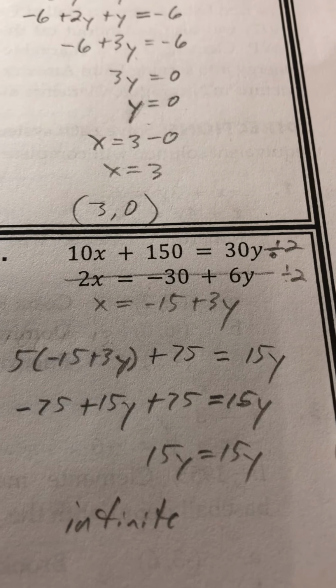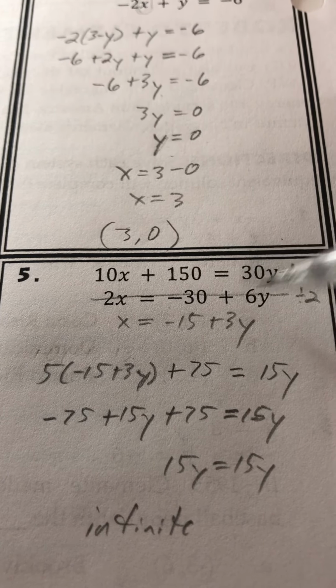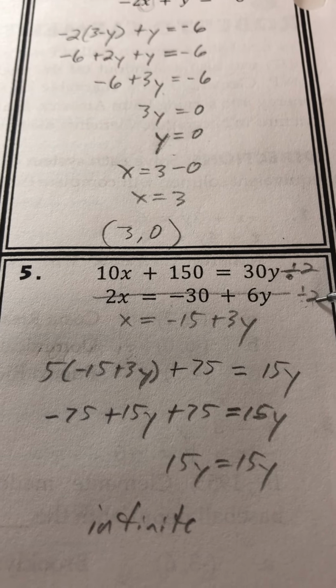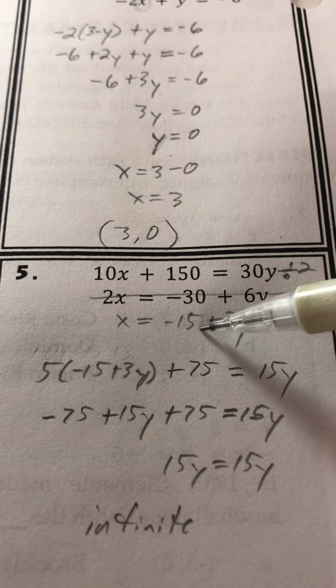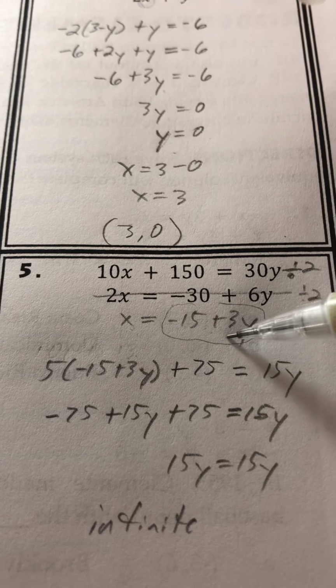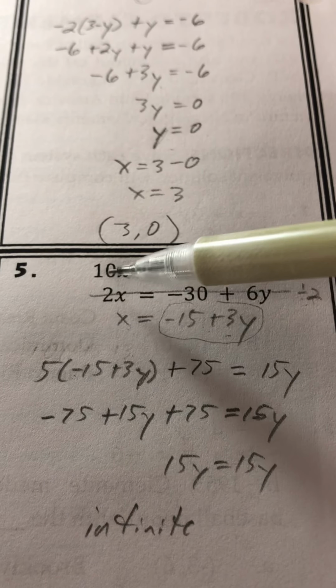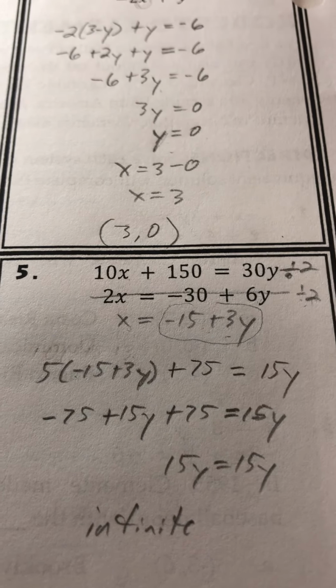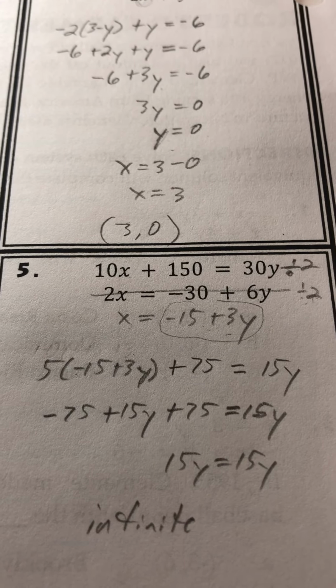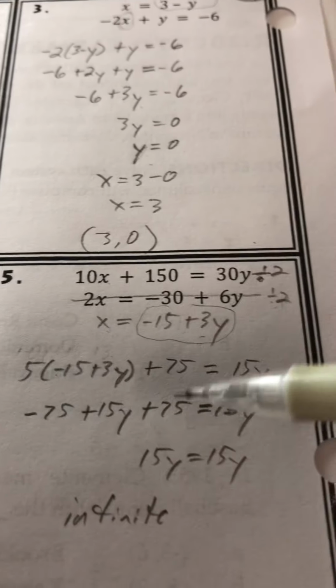Pirates. Number 5. I went ahead and I noticed that both of these equations I could divide by 2. Right? When I divided this by 2, I end up getting x equals this value. So I'm going to plug this value in for x over here. I divided everything by 2 up here just to make the numbers a little bit easier to deal with. It would have been the same if I would have left it the same. I would have gotten the same answer.